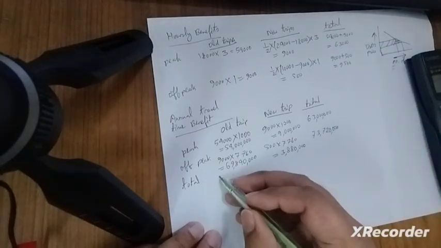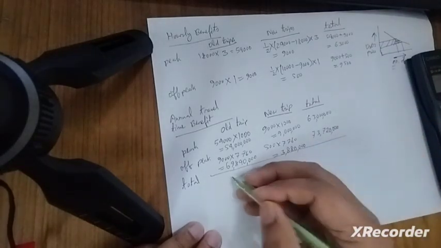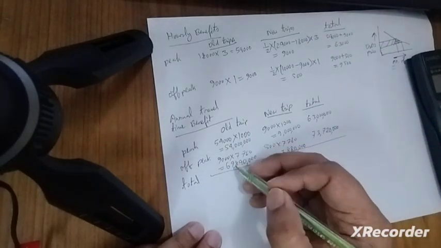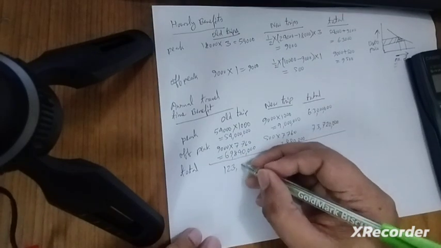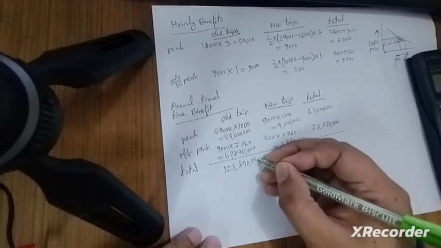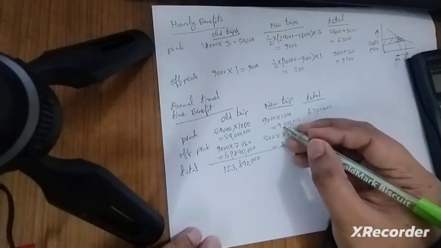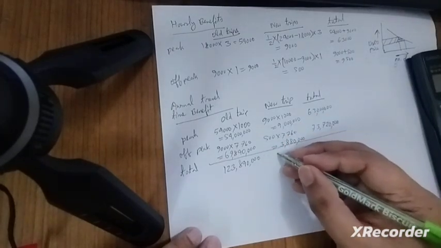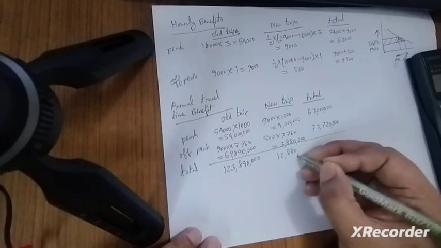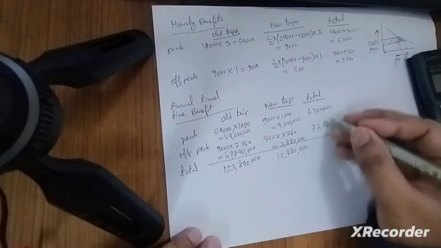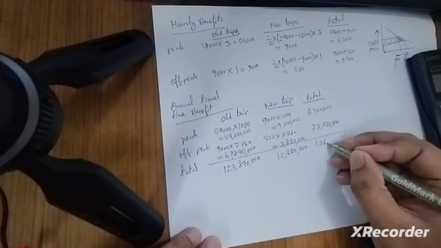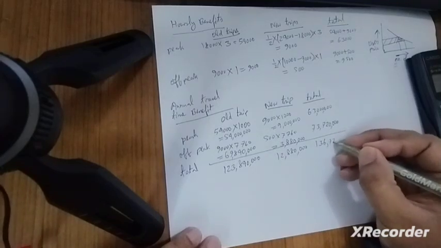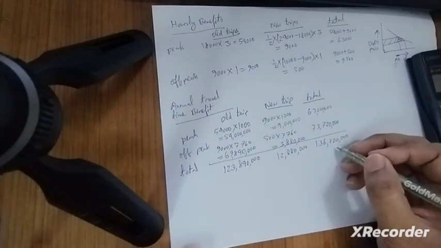73,720,000. So the total will become 54 million and 69 million, which give us 123,840,000, and this 9 million and 3 million give us 12,880,000, and adding up this total gives us 136,720,000. This is the total annual benefit we get.